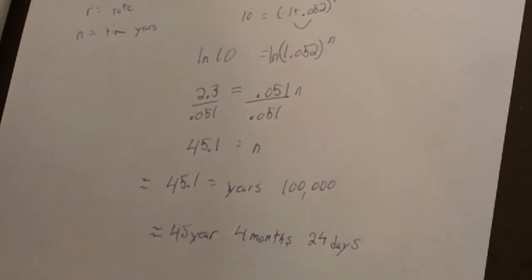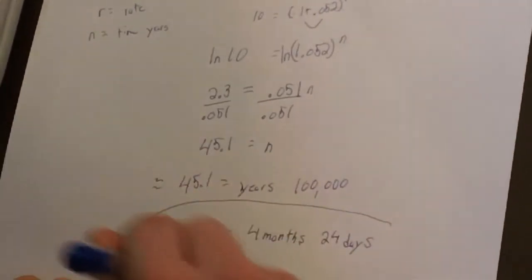Approximately. And that is problem 6, calculus packet number 2.